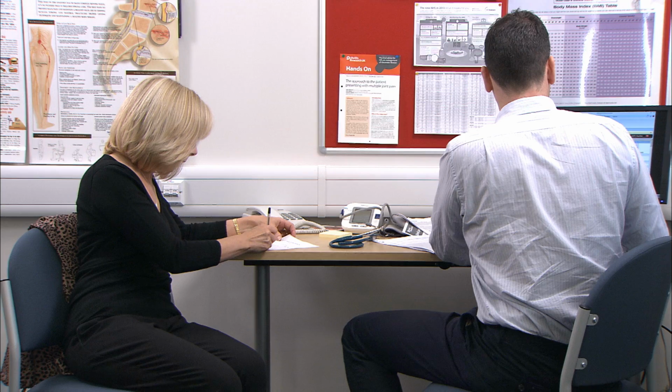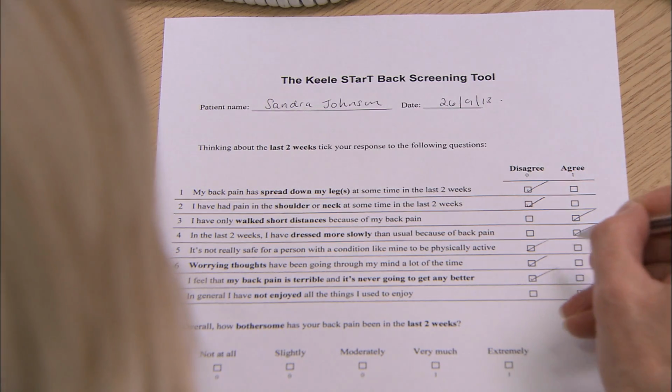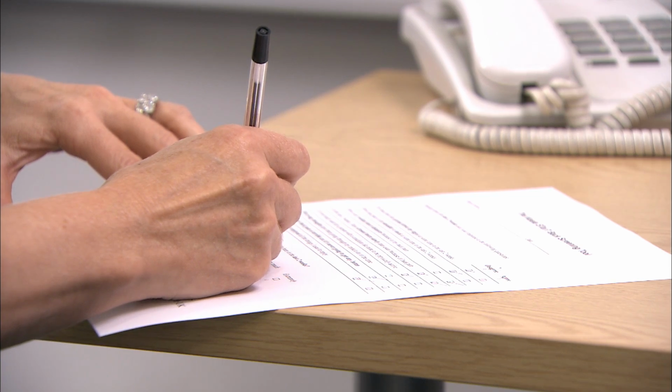Within 12 months of the STarT Back trial being published, it's been adopted by 35 regions across the UK, from clinical commissioning groups to GPs and community physiotherapy services. There's also growing international interest. Australia delighted us by taking it forward, and in America 2 of the big private healthcare companies have incorporated the tool into their electronic medical records and then integrated the matched treatments into their treatment packages.